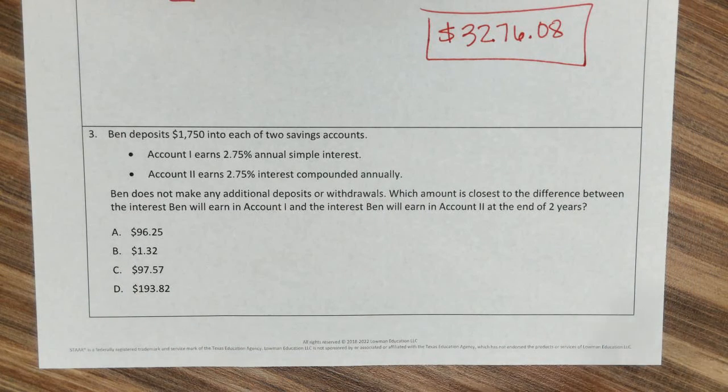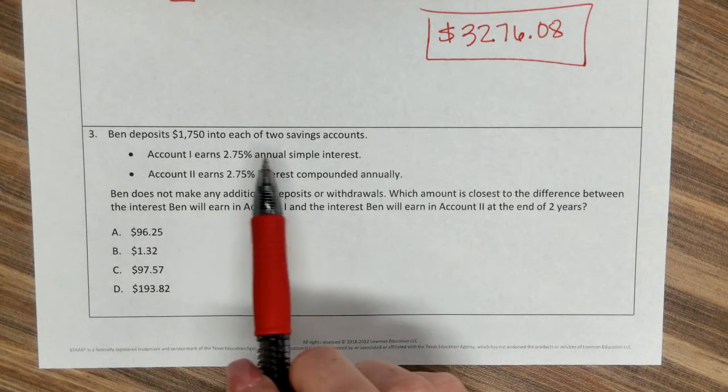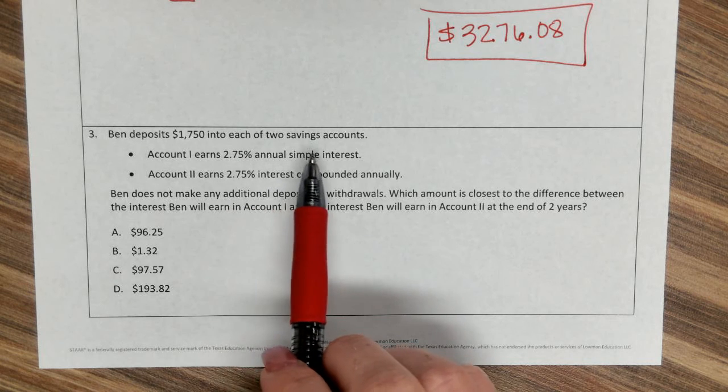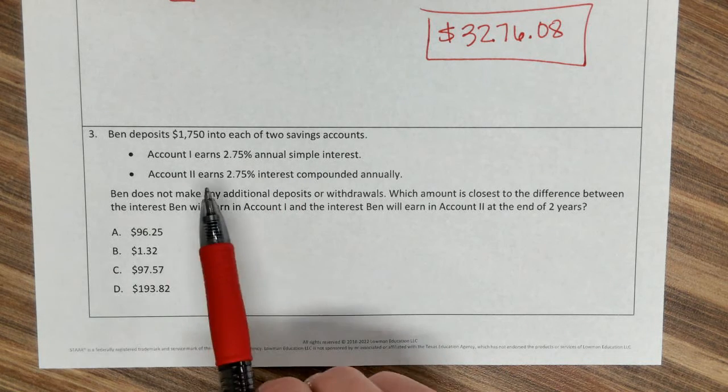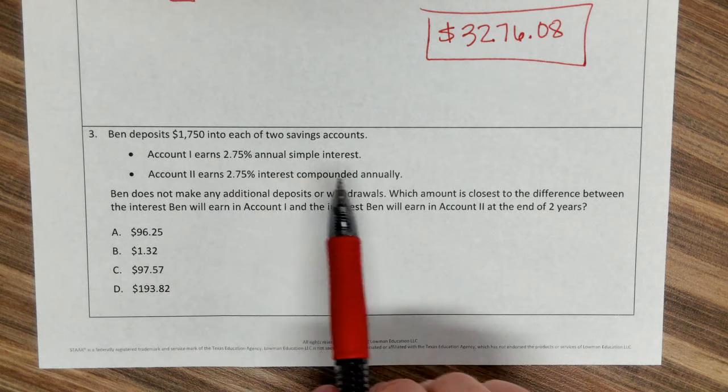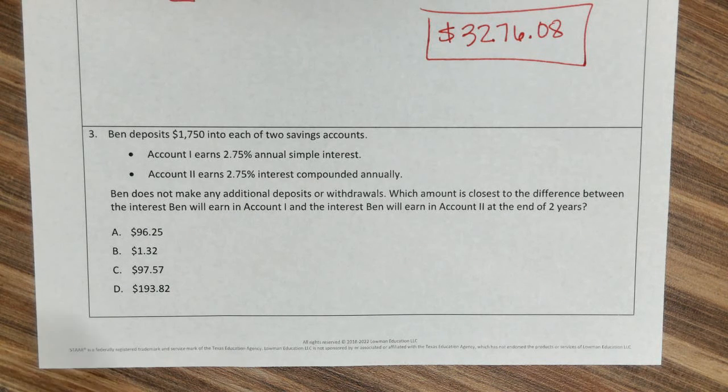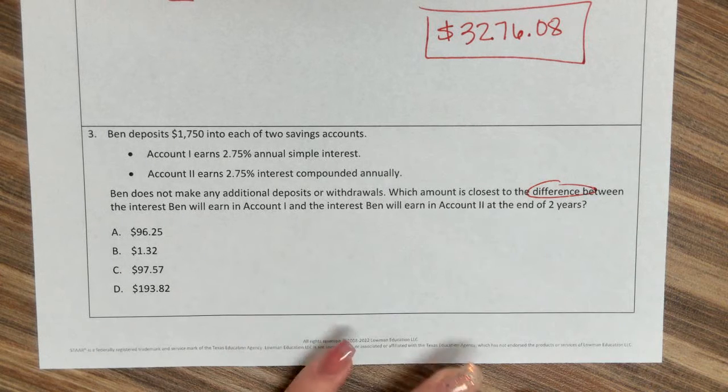Number 3, Ben deposits $1,750 into each of 2 savings accounts. So he has $1,750 to put into account 1, and he has $1,750 to put into account 2. Account 1 earns 2.75% simple interest. Account 2 earns 2.75% compound interest. Ben does not make any additional deposits or withdrawals. Which amount is closest to the difference between the interest he will earn in account 1 and the interest he will earn in account 2?